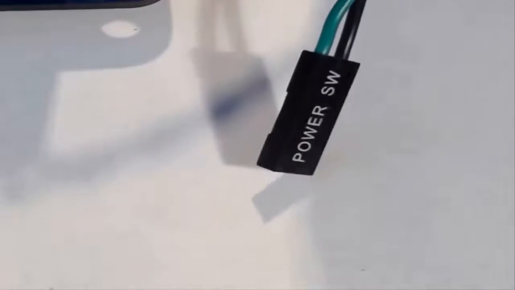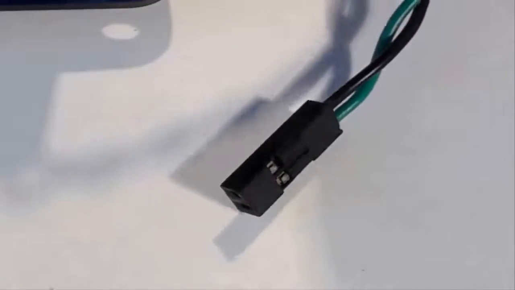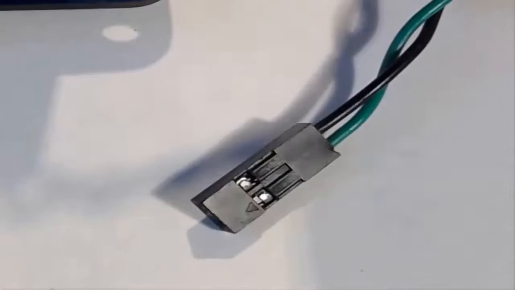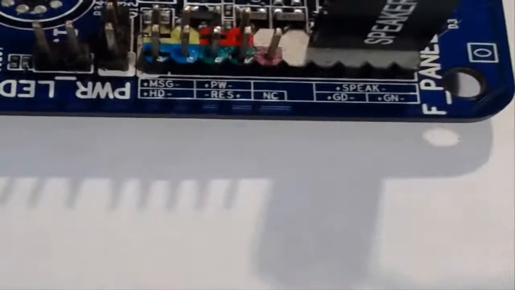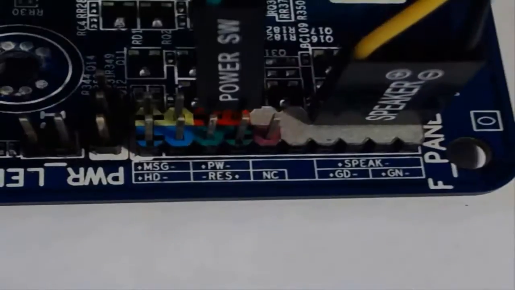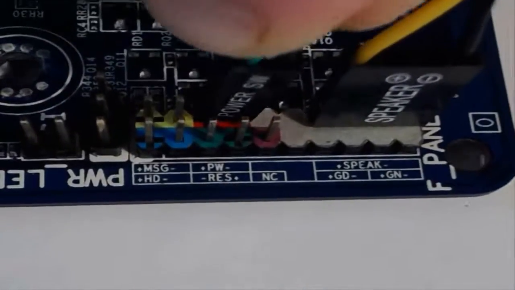Okay, so if we turn it around, you see it's saying power switch and it has no plus or minus. Turn it around and you'll see that little arrow. That's it there, and that's the positive side. So now we plug that in, and all of the connectors will have that little indicator on the back of it. So the power switch in this case is the red one, and we will plug our green wire into the positive side. It just drops down into it, and that's that one plugged in.